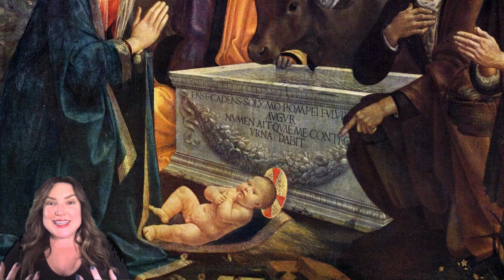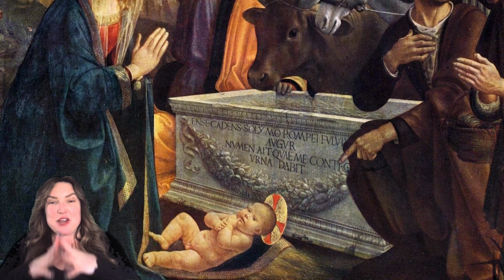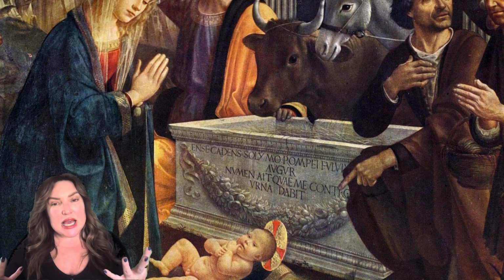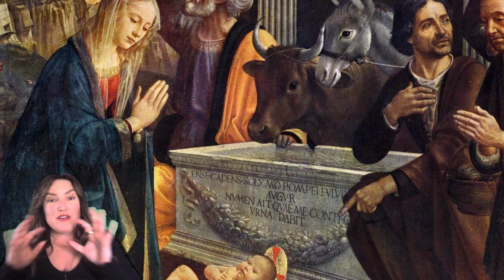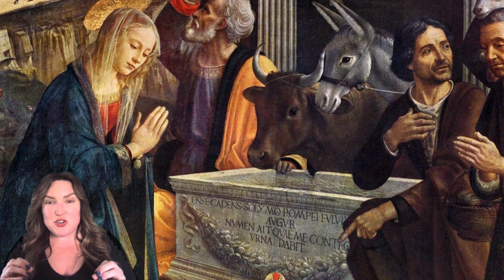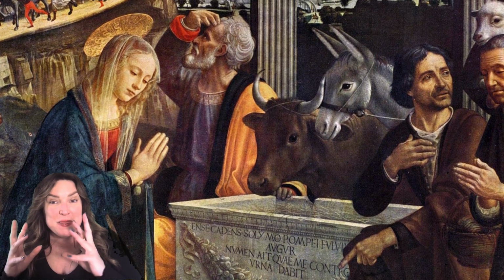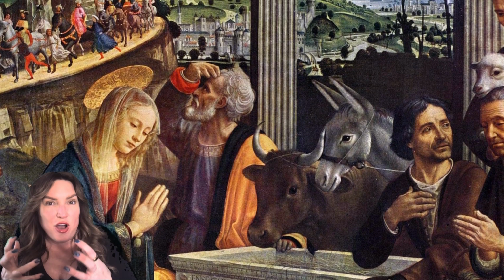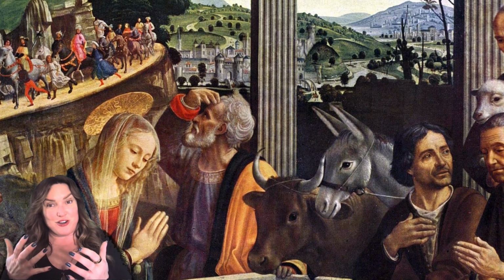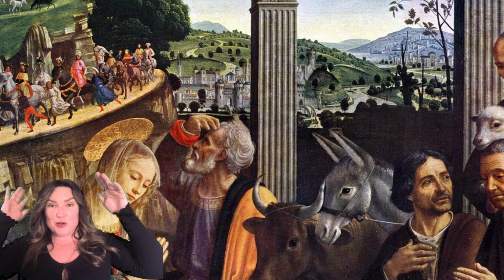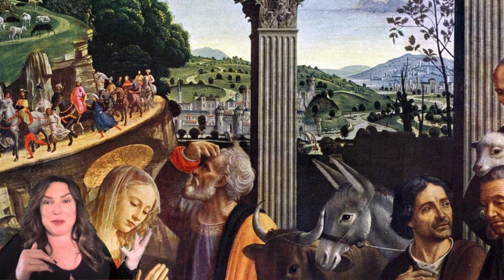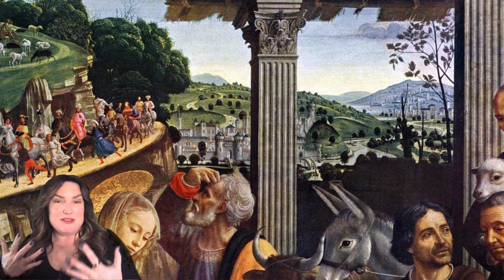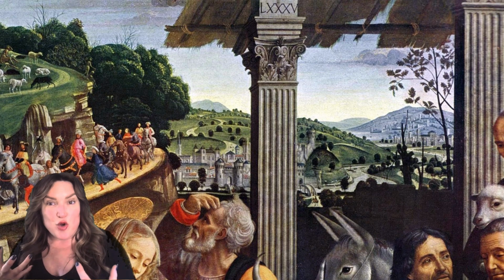When you look at the Italian piece, you can see that overall it's a very idealized, very beautiful, very serene kind of image. You can also see that the animals appear to be leaning over this trough that looks like a Roman sarcophagus. You also see pillars and a Roman arch in the background. So the landscape gives us this very Italian Roman feel.